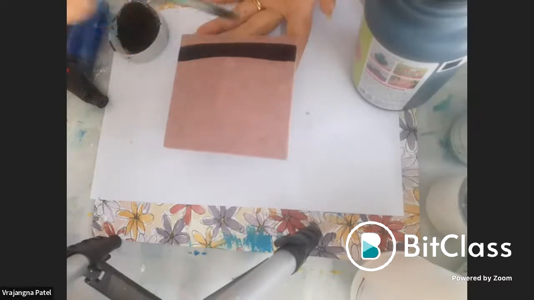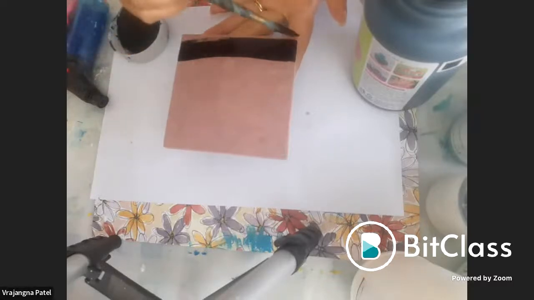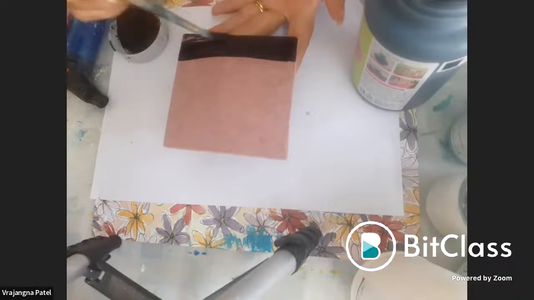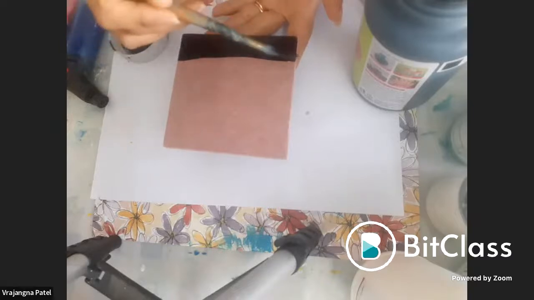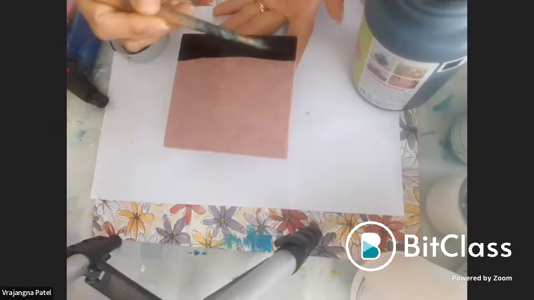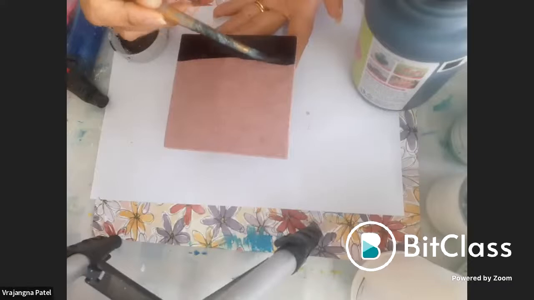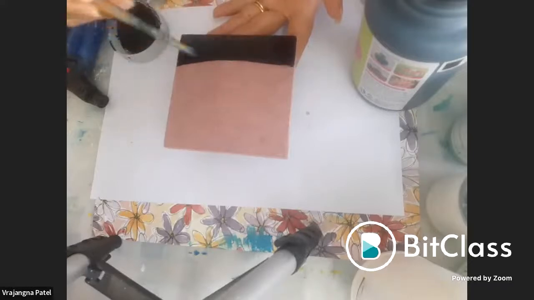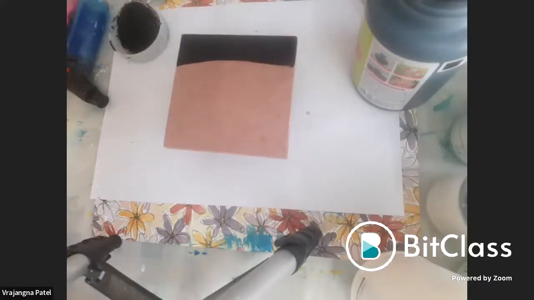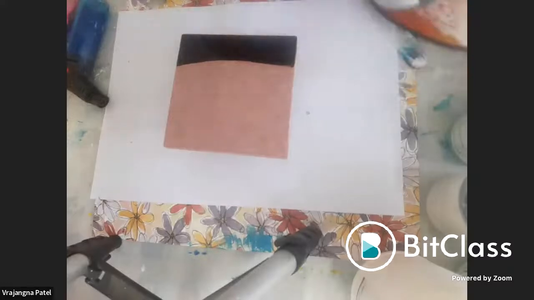I have not added any water, it's purely acrylic paint. Whenever you paint, go from left to right or right to left so that you get beautiful strokes. I just want my sand part to be till here. Okay, wash your brush.